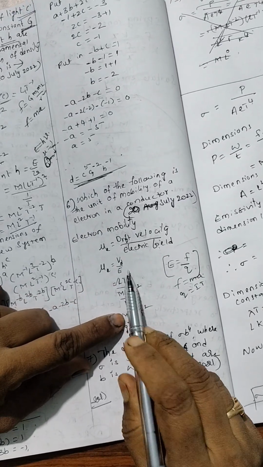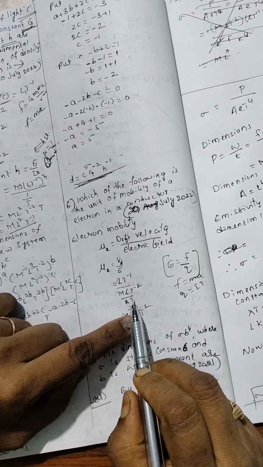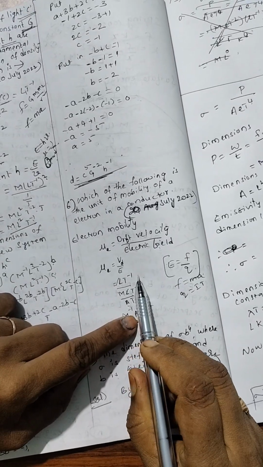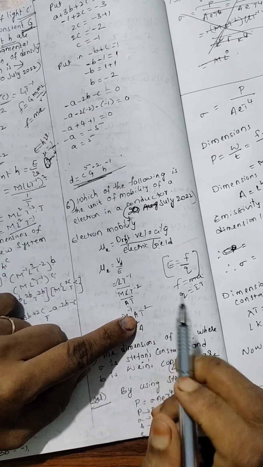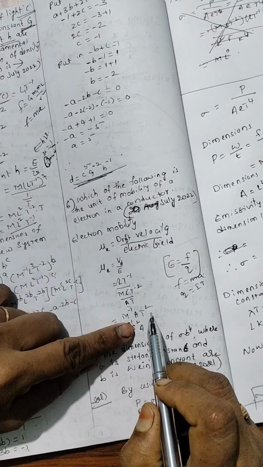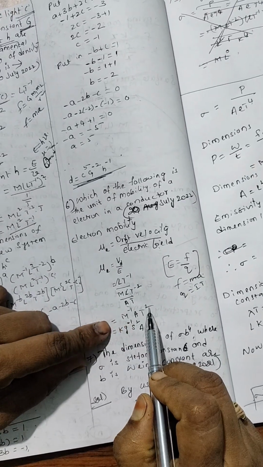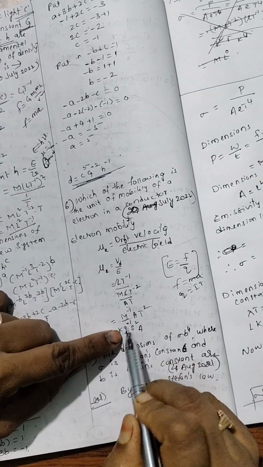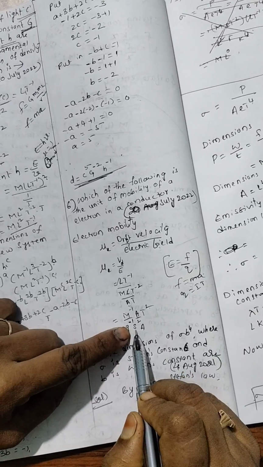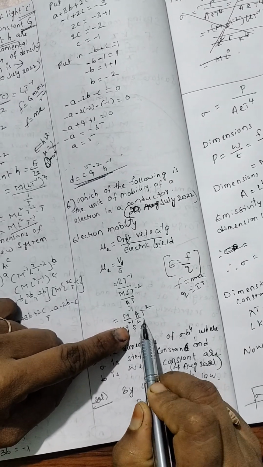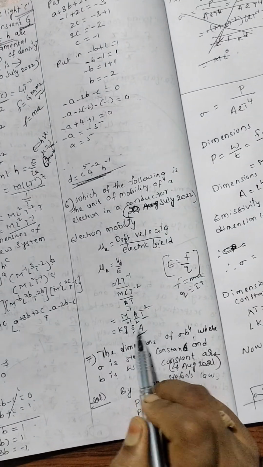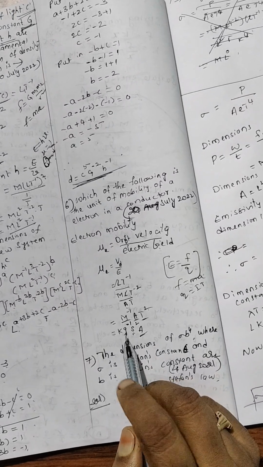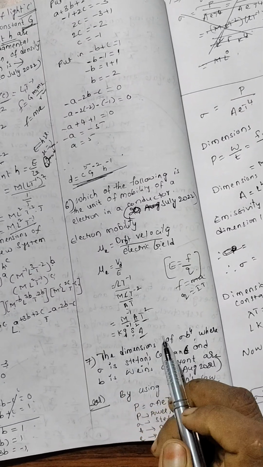A comes into the numerator. This T also comes into the numerator. Here T minus 2 is there. If we simplify this, we will get T square. M means kg inverse, A means ampere inverse, and T means second square. So the unit of mobility is kg inverse second square ampere.